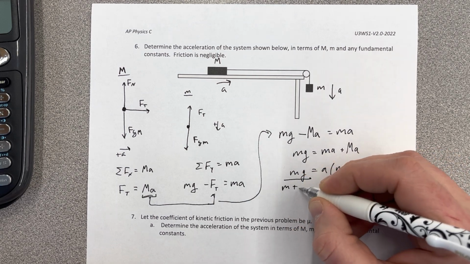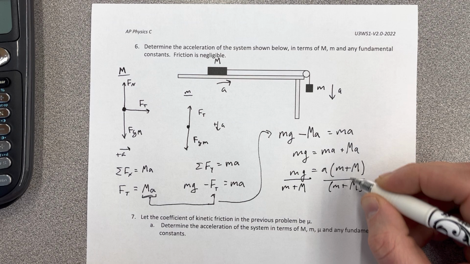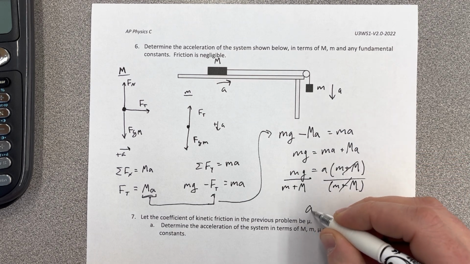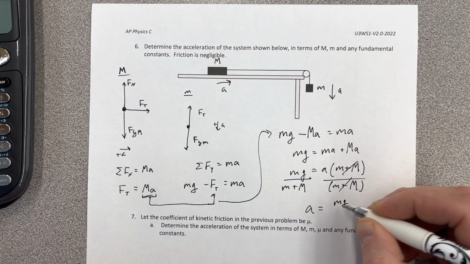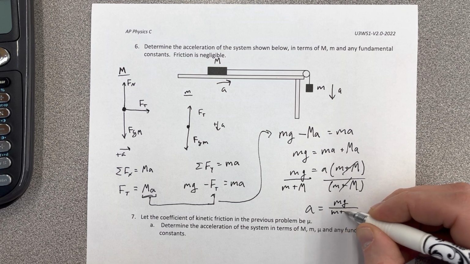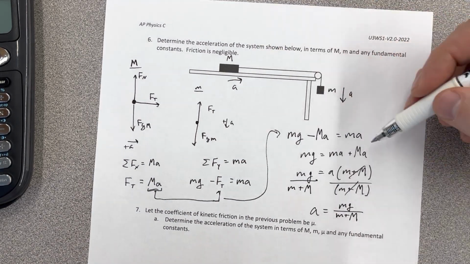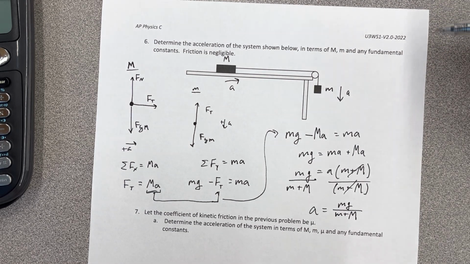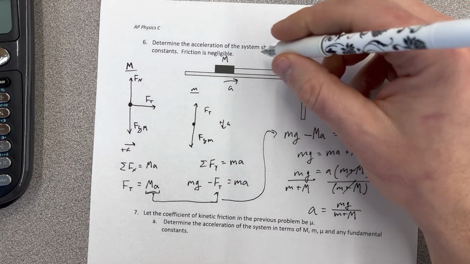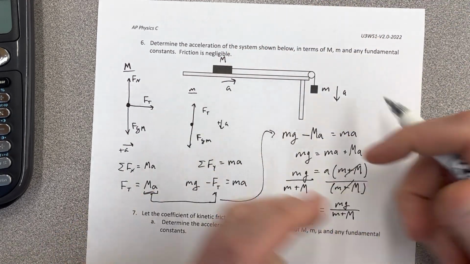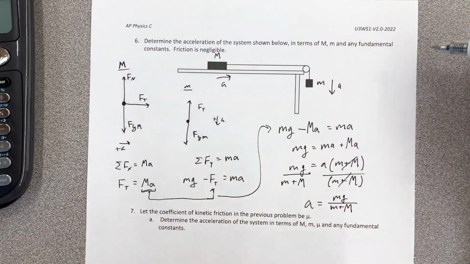And there's our answer. That's going to cancel. A equals little mg divided by m plus big M. We could use the blob method for this as well. I don't like to do that initially. I like to just do it with variables or with individual masses, put them together. You never really need the blob method.